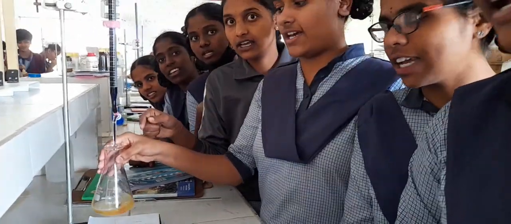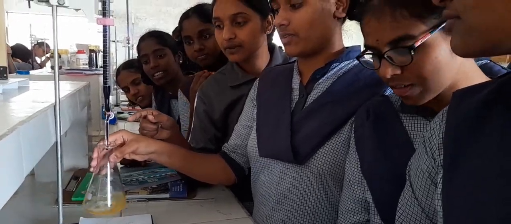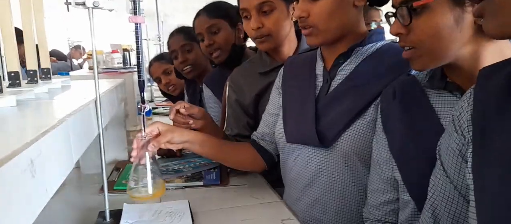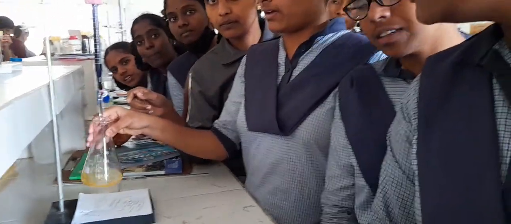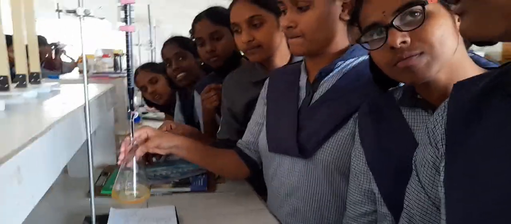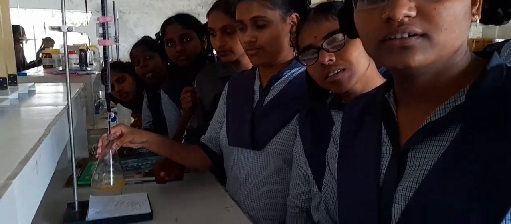Dilute H2SO4. How much have you added? 10 ml. What is the initial color? Pale yellow. Right. What could be the end point? Pale pink. It should be a permanent pink.